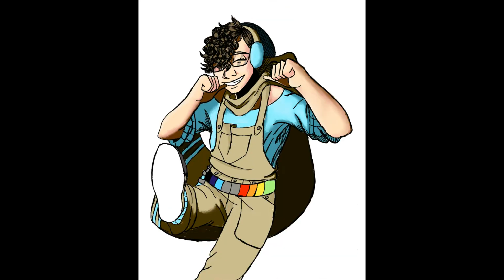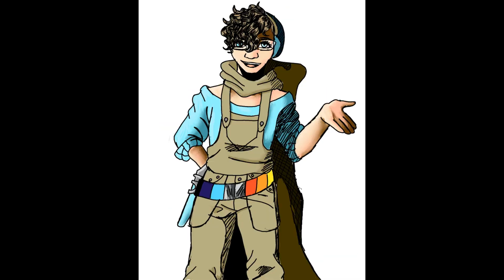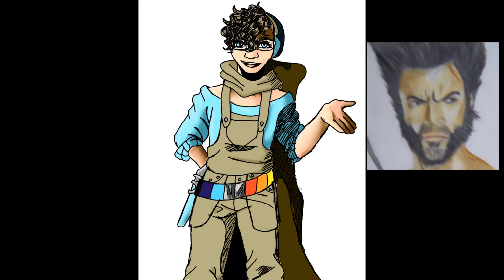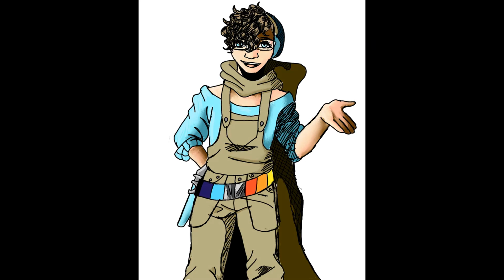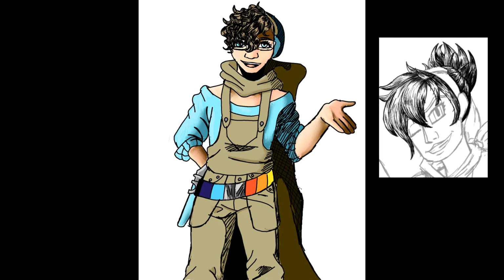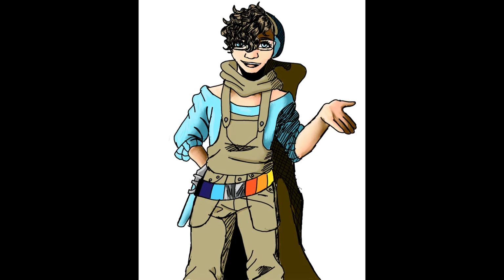Howdy y'all, I'm PaintThatBell. Are you tired of drawing your hair like this? Well, today what I'll be doing is I'm going to draw some hair like this and show you the 4 easy steps to draw hair like this. So let's go ahead and jump right into it.